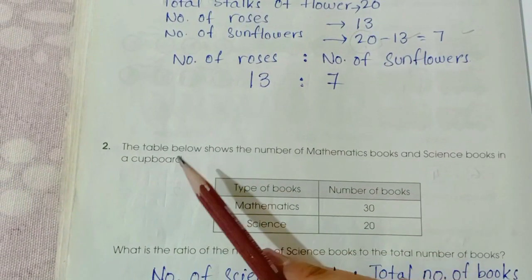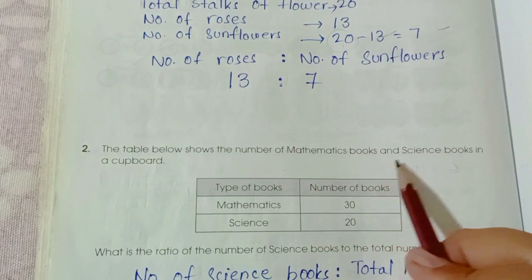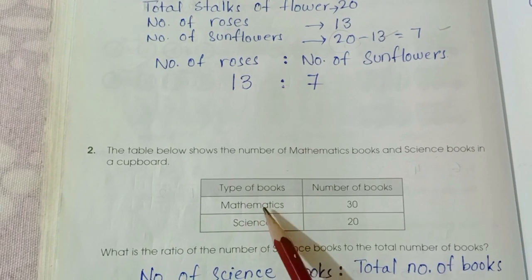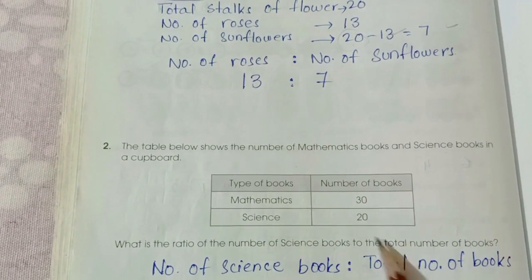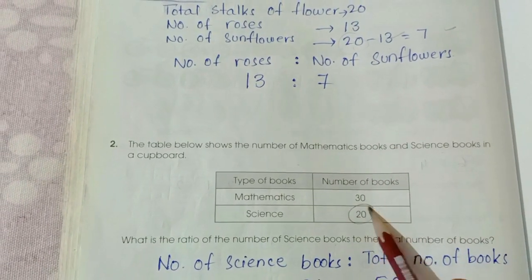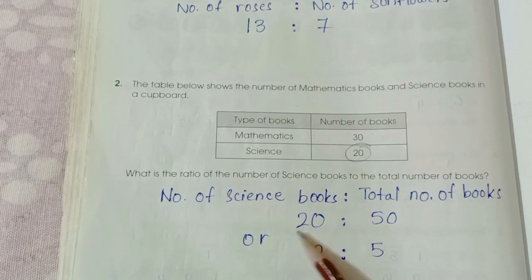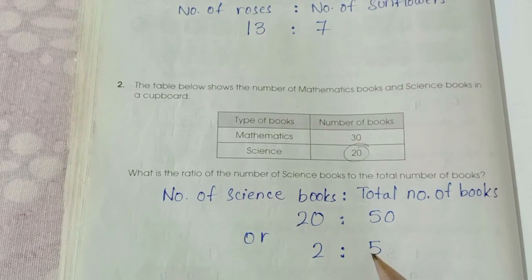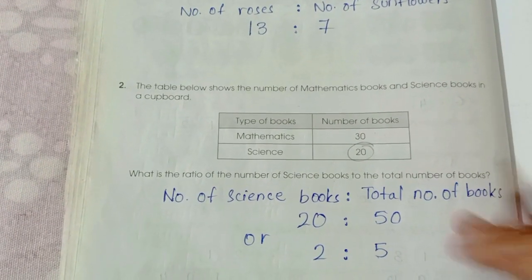Here we have the table below that shows the number of mathematical books and science books in a cupboard. Here are the numbers. What is the ratio of the number of science books to the total number of books? Science books 20 and the total number is 50. In the equivalent or simplest form it is 2:5. 10 2s are 20, 10 5s are 50.